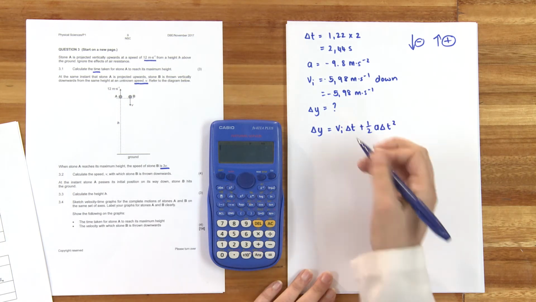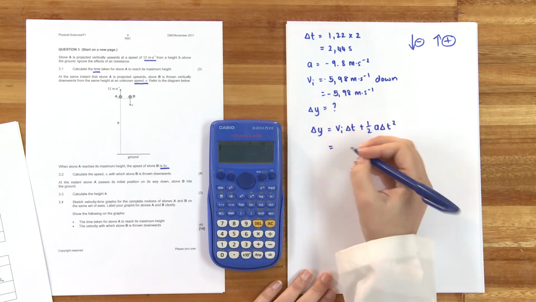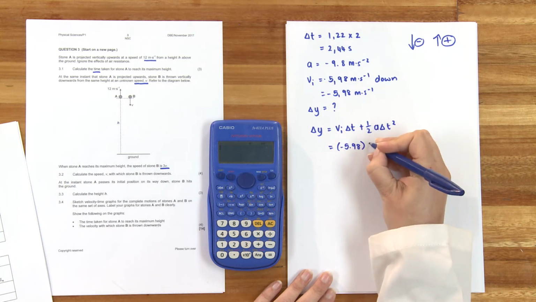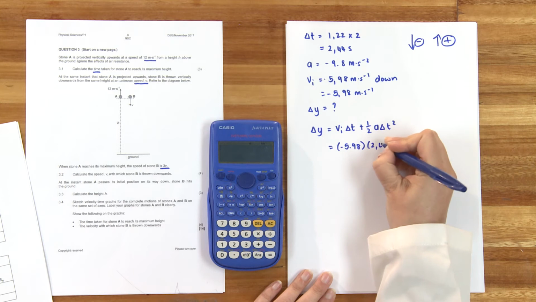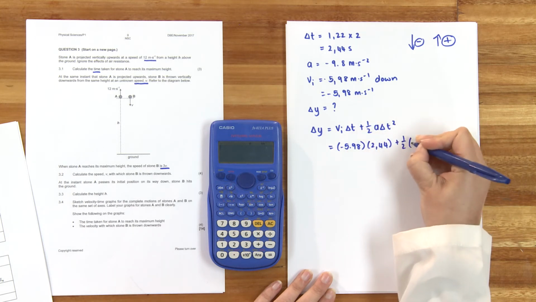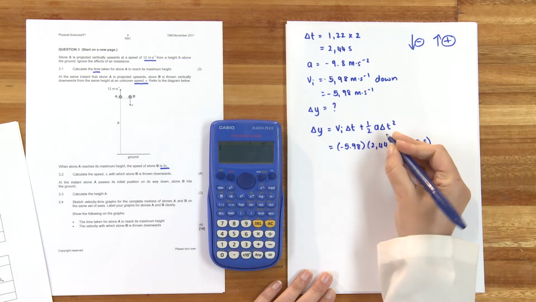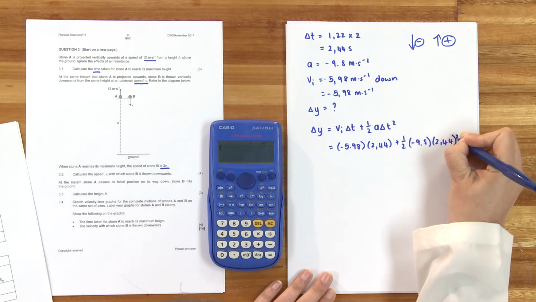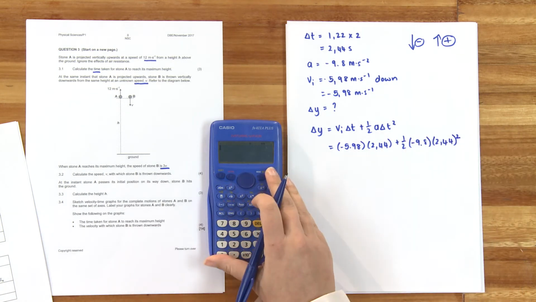And now we sub in our values that we know. VI is negative 5,98. Delta t is 2,44 plus a half a is negative 9,8, and delta t is 2,44, and don't forget your squared on the end there.